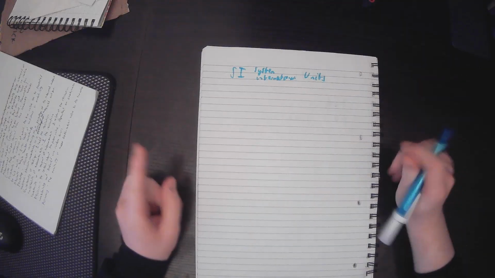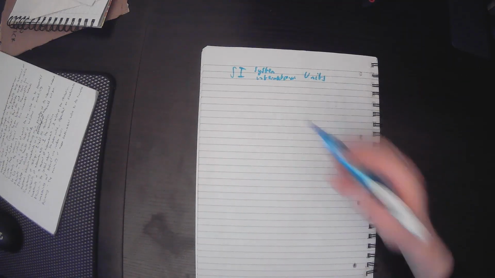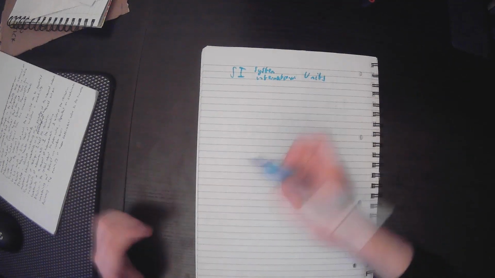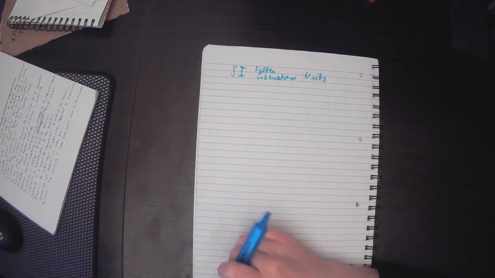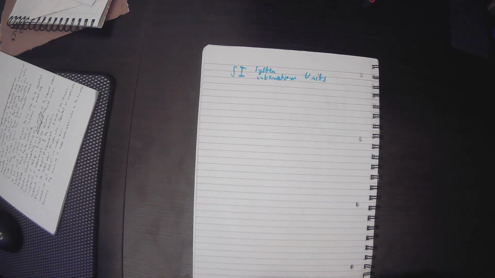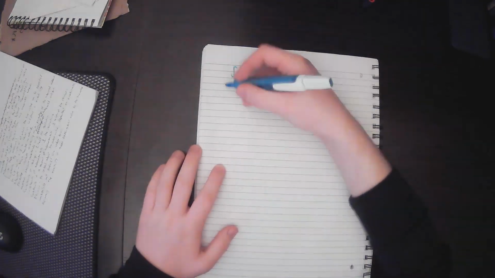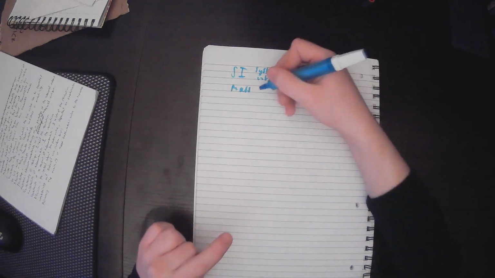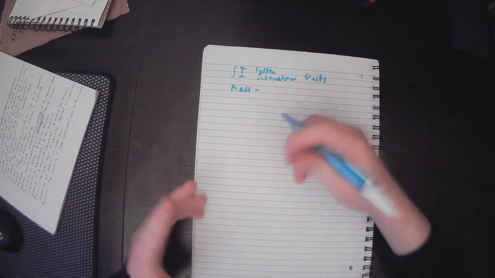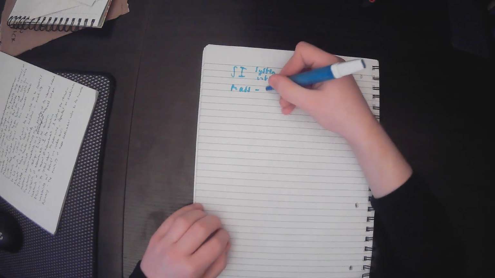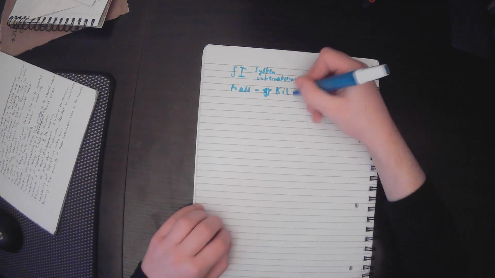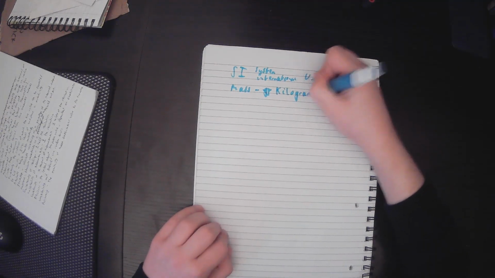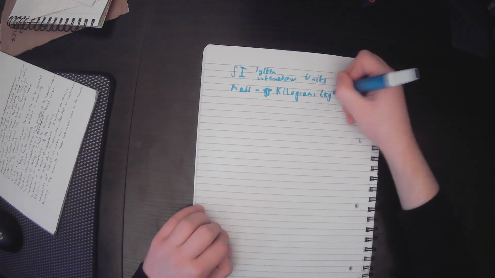There are 7 base units, which are accepted units for physics calculations and quantities and properties in physics. Mass, the measure of the amount of matter in a substance or object, is measured in kilograms for your calculations in physics, with the symbol kg.